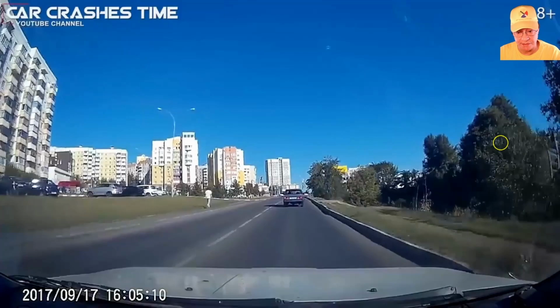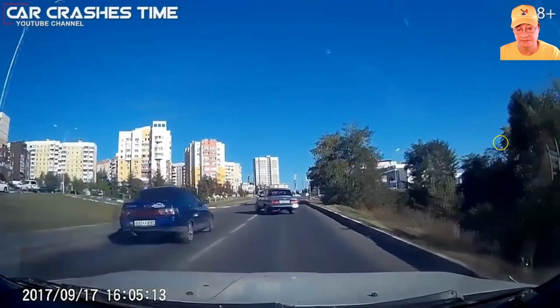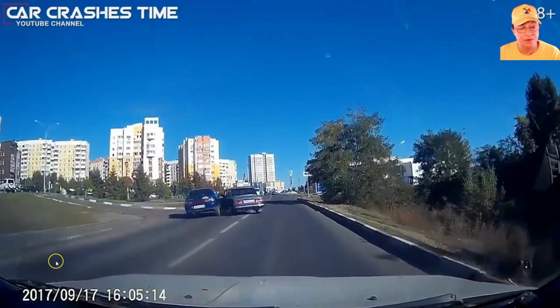Real life clip to demonstrate exactly what we've just seen in the animation. Vehicle in the process of overtaking and a vehicle ahead now turning into that side road and their paths intersect.